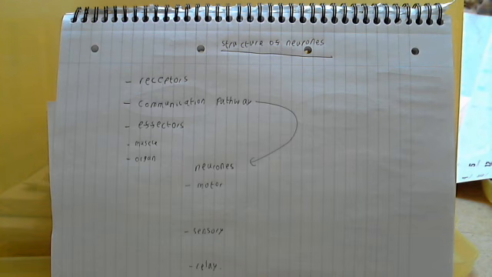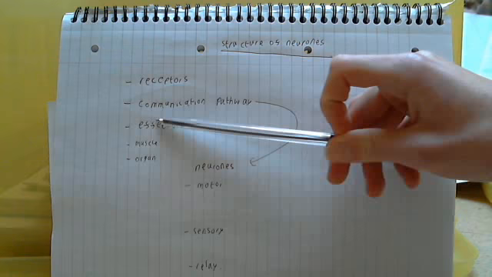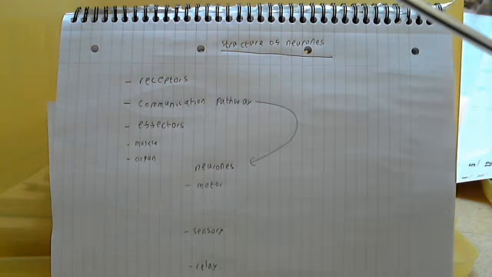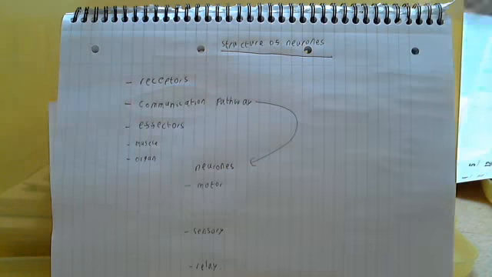First of all, what is a neuron? Well, a neuron is essentially a nerve cell, and a nerve cell is something which carries electrical impulses across our body in order to coordinate a response. Now, there are a few key stages involved with this communication system. First of all is receptors. Receptors are going to detect a certain form of stimulus.